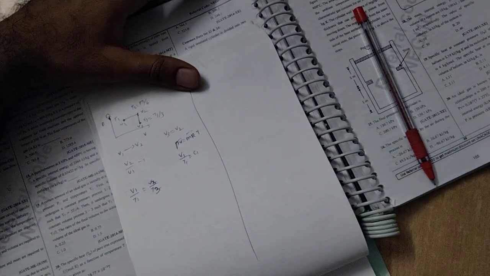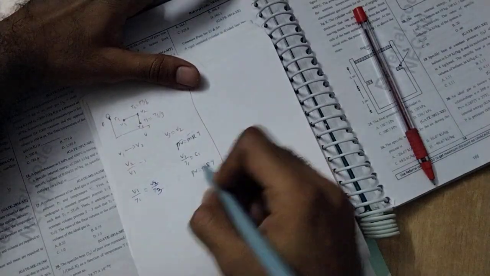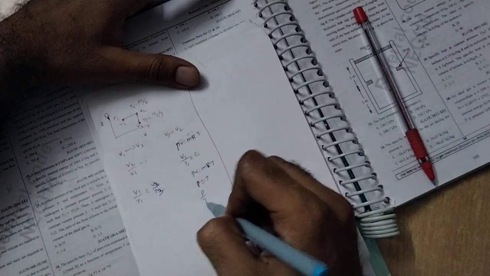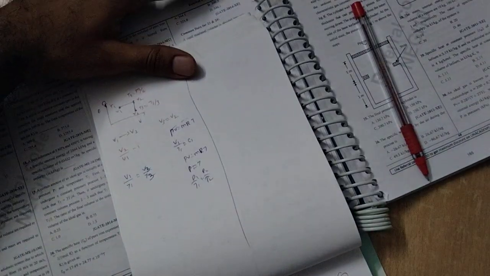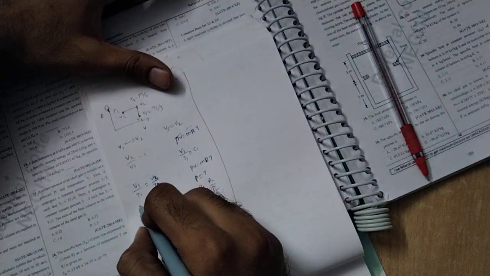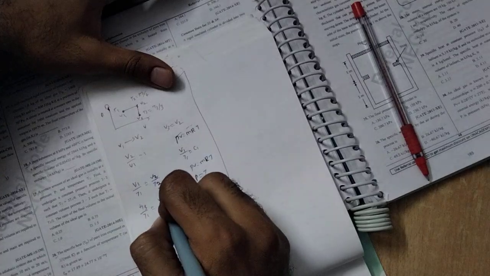Just one second. PV equal to nRT. So T3 divided by T1 equal to V3 divided by V1.